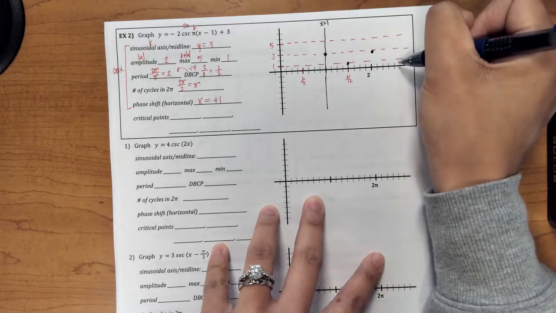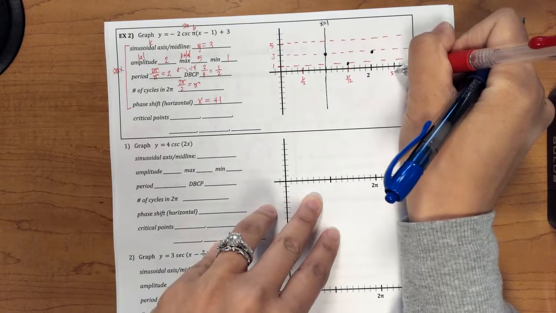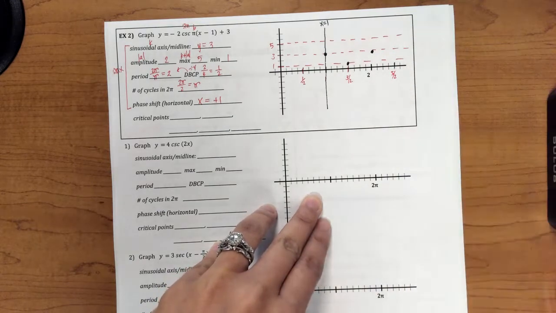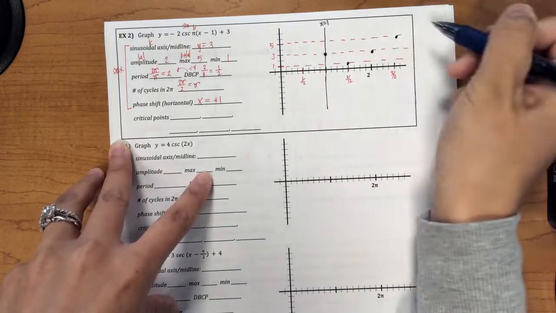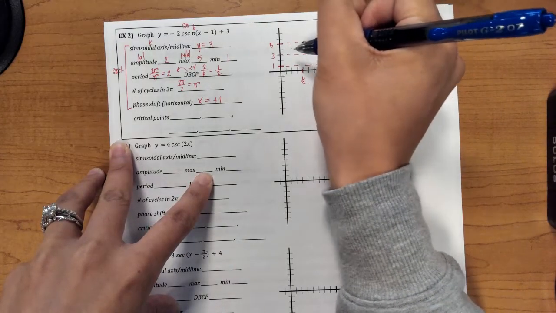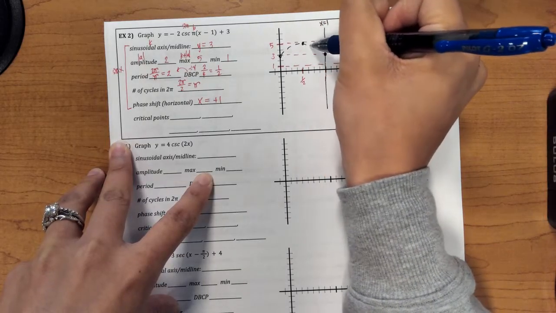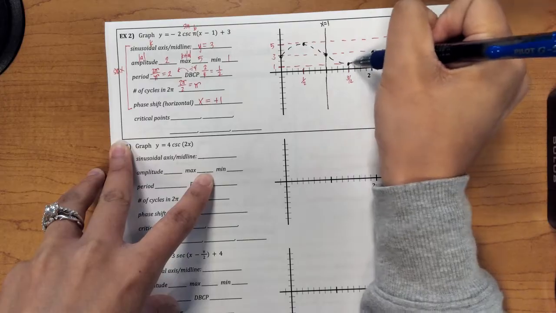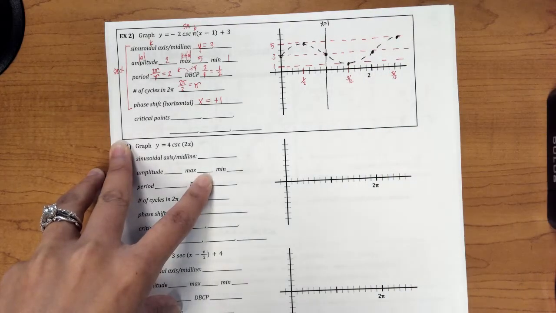Okay, let's see. 3 pi, this is 5 pi over 2, or 5 over 2, sorry. And since I can't fit the whole period there, I'm going to just follow my pattern and go backwards. And you want to make sure that you extend your graph all the way to the edges of your graph. Okay.